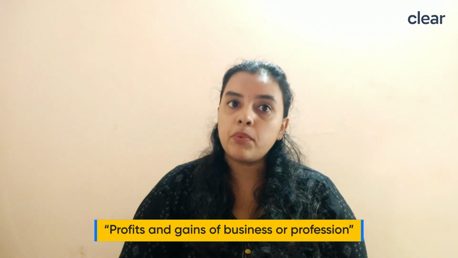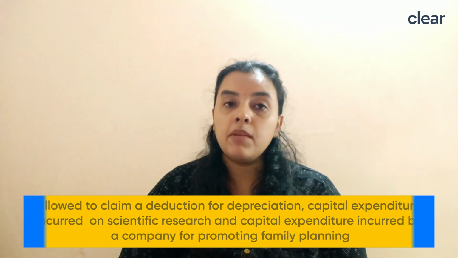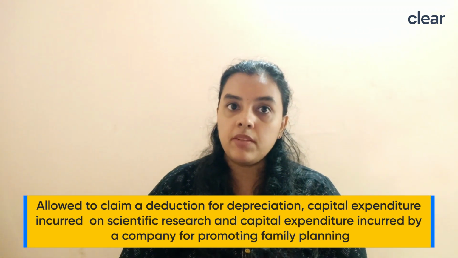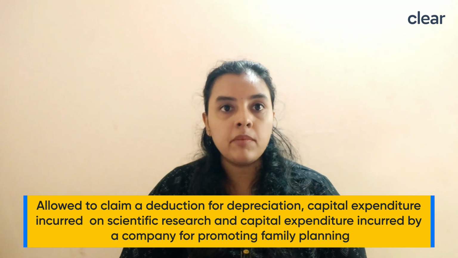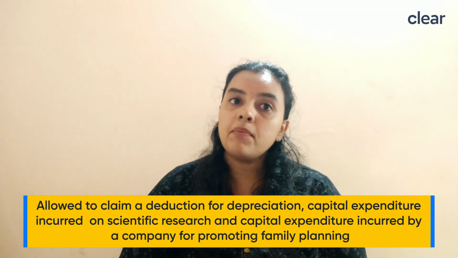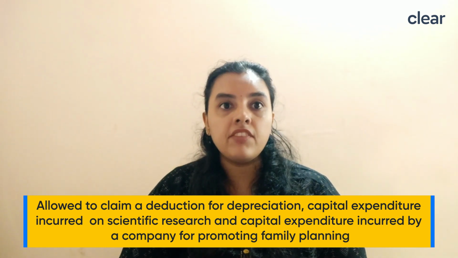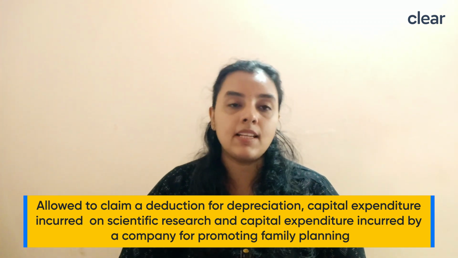Apart from several other deductions, while computing income under the head profits and gains of business or profession, a person is allowed to claim a deduction on account of depreciation, capital expenditure incurred by him on scientific research, and capital expenditure incurred by a company for promoting family planning amongst its employees.